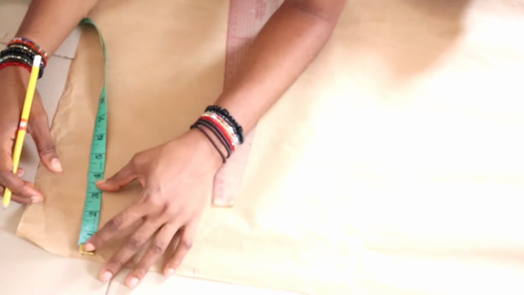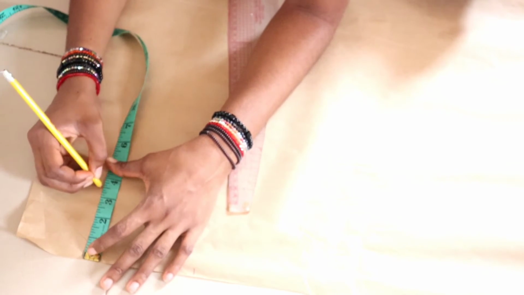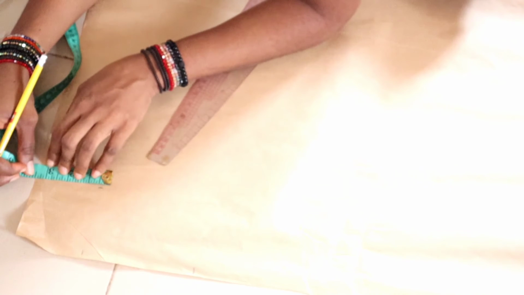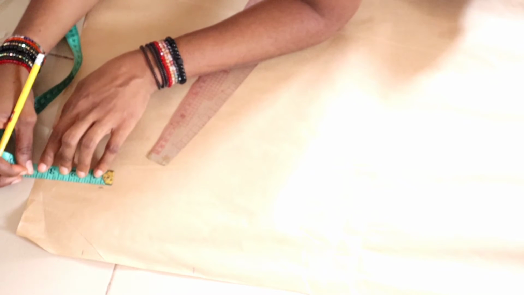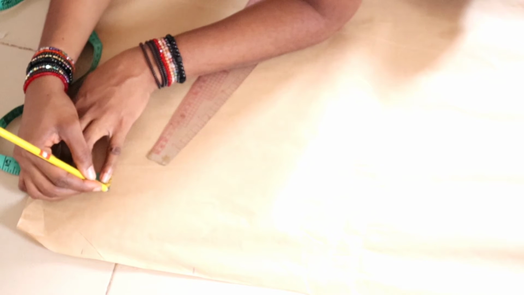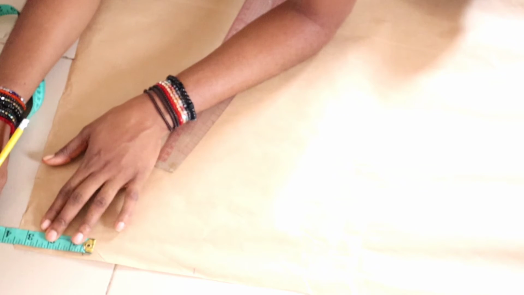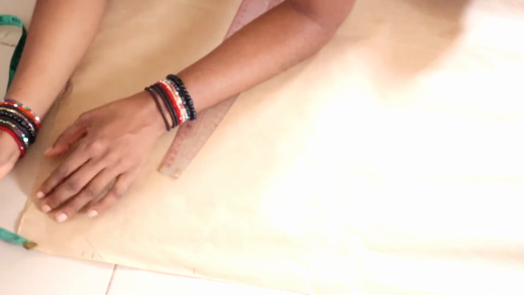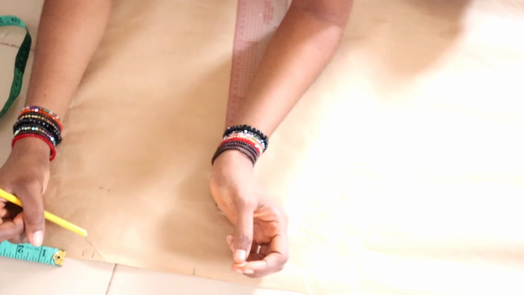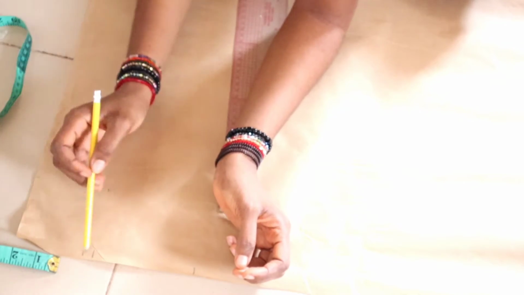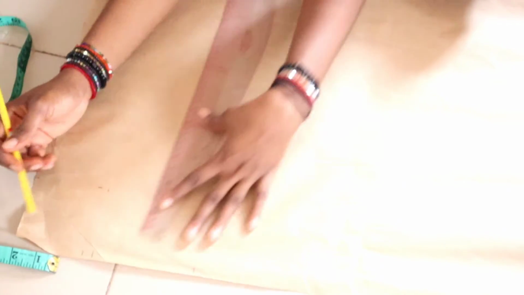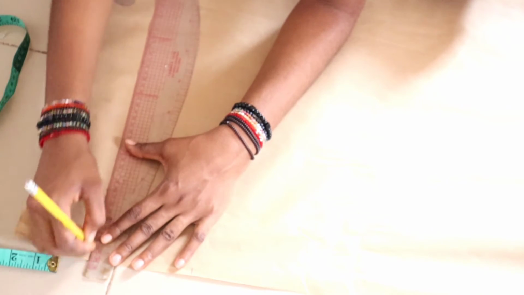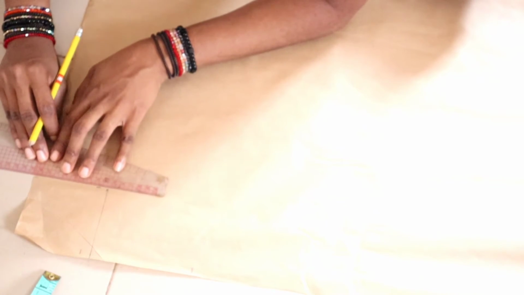You can use 4 inches, you can use 5 inches, whichever one, depending on how wide you want your neckline to be. But for me, I don't want it to be that wide, so we're going to be using 3.5 inches. Three and a half inches goes for the neck width and the neck length. So make a square like so.